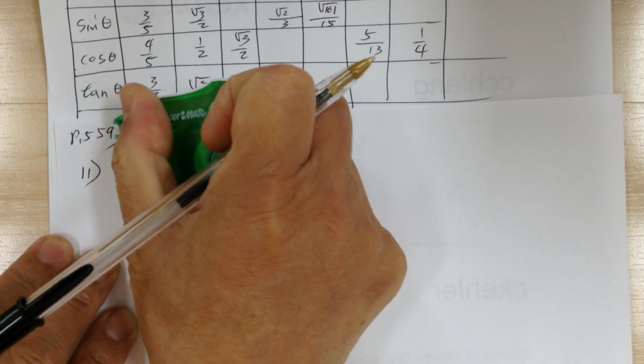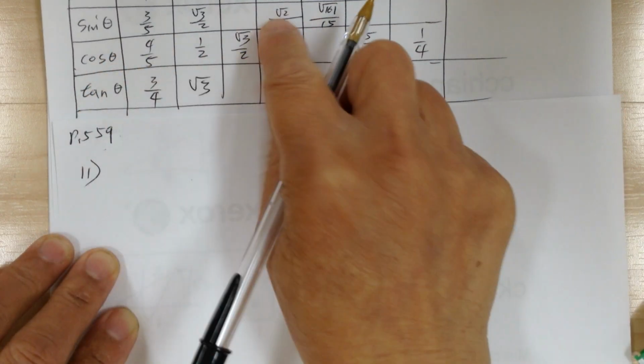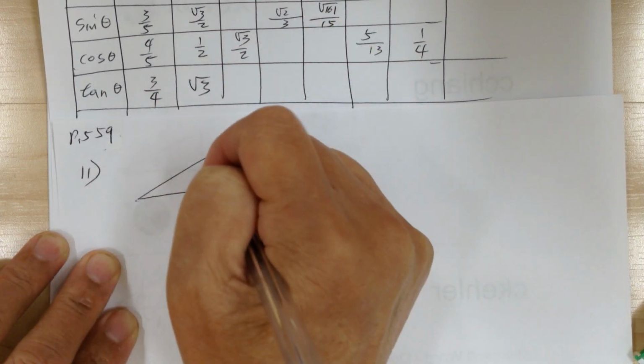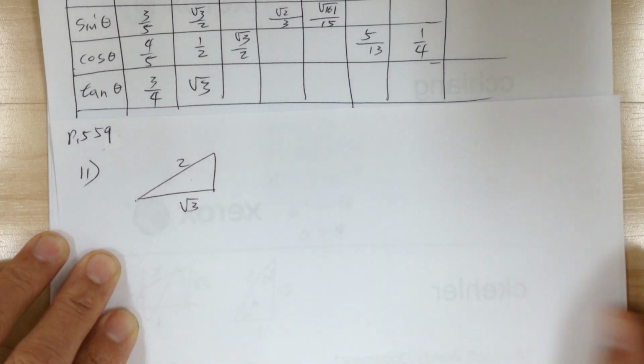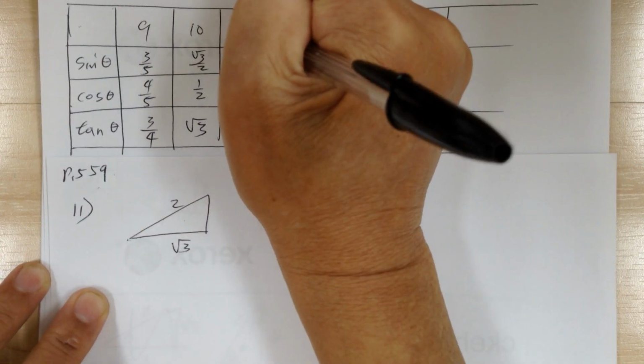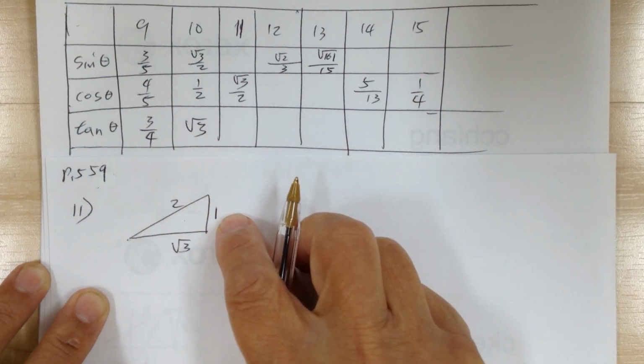Okay, so number 11. Don't need a parentheses. Okay, number 11, you have a cosine. So cosine is horizontal. So this is square root of 3 over 2. So from here, again, this is your 30-60 special triangle, so this will be equal to 1.